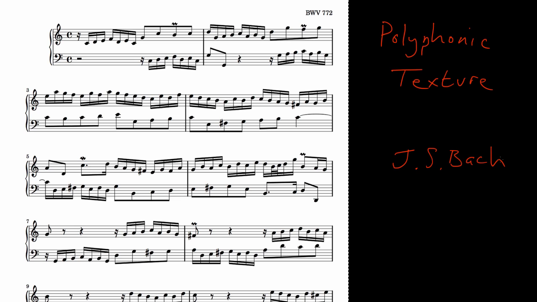But the main thing we're talking about here when we're looking at polyphonic texture is a texture where there isn't a really clear melody part and there isn't a really clear harmony part or accompaniment part, and we definitely see that here. This is a piece of music for keyboard, so it might be for a piano or probably more likely a harpsichord or some other earlier version of a keyboard instrument.